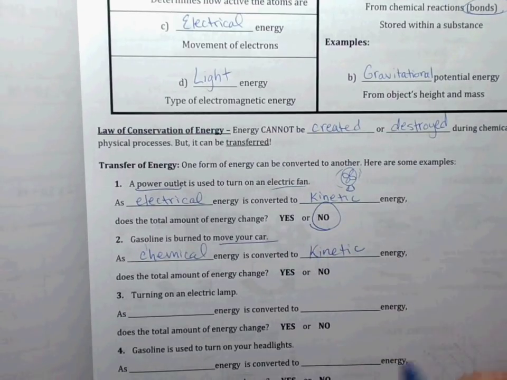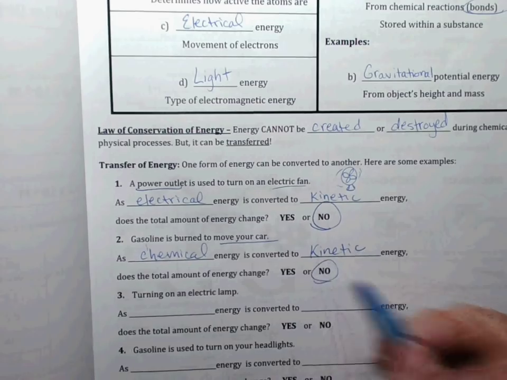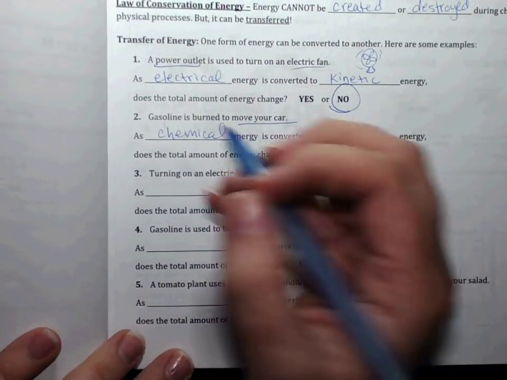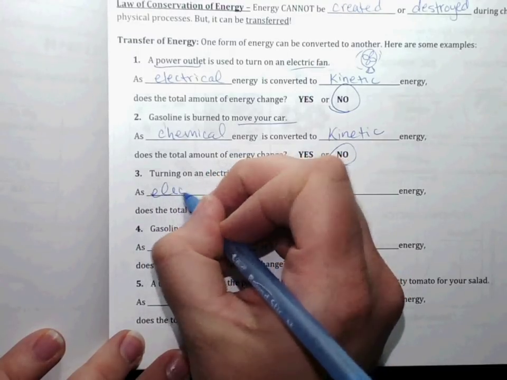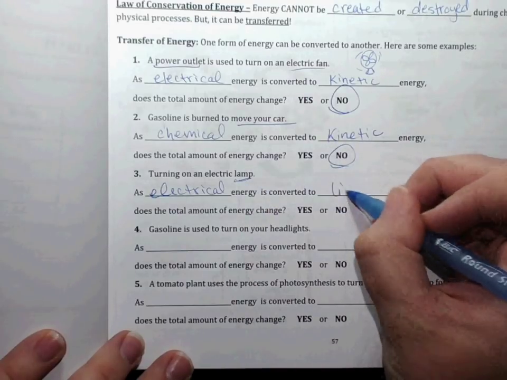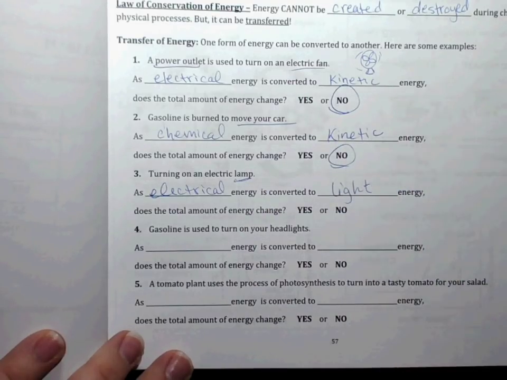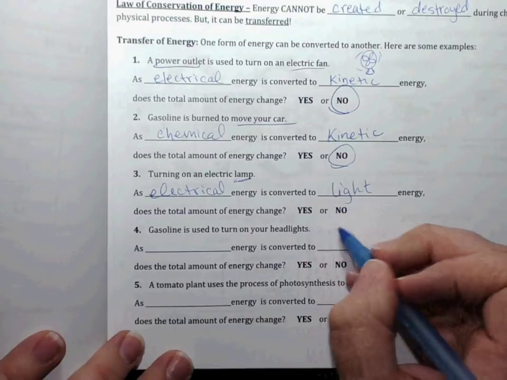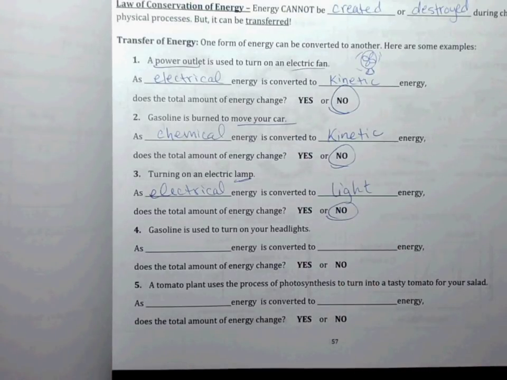As that happens, does the total amount of energy change? No, never. When you turn on an electric lamp, you're starting with electrical energy. And then the lamp is going to have light energy. Does the total amount of energy change? No, never.